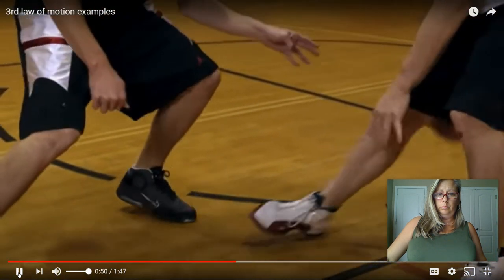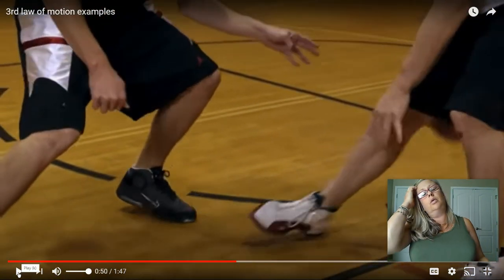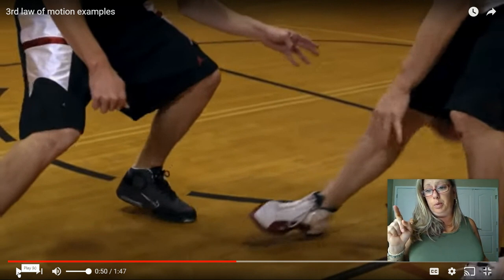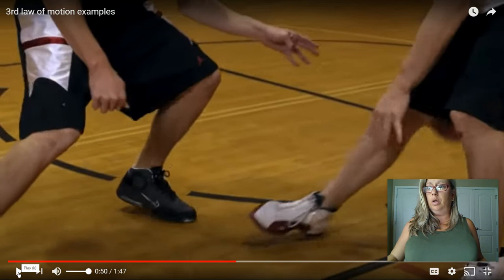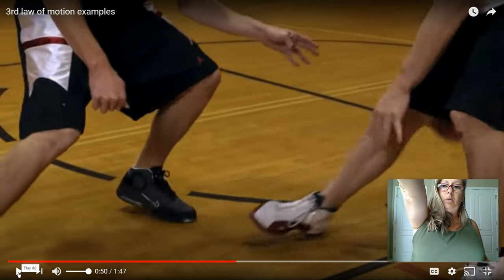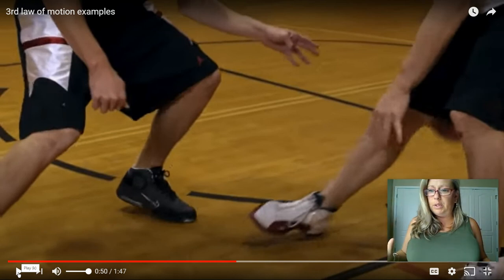Now, when you are doing your Google form, think about this one to help you with that question, because I have one in there about a bouncing ball. When the ball is bouncing, it comes back with equal and opposite force.